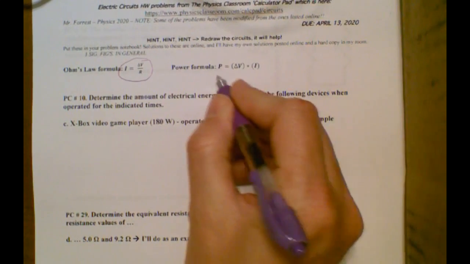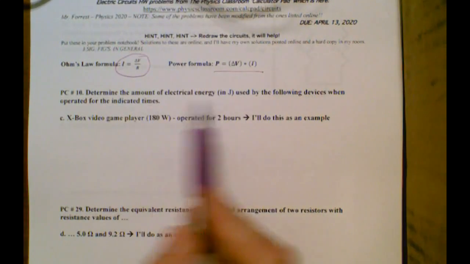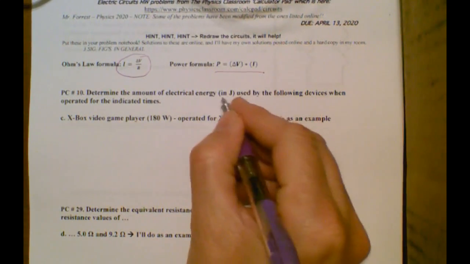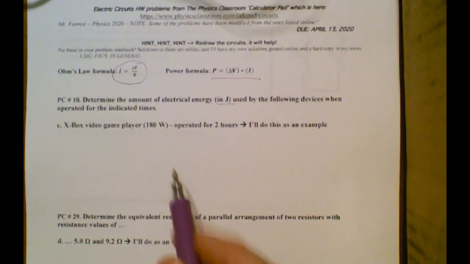So these are the two formulas we're going to be using. Ohm's law, which in this version, and again, you can't see it very well because I do not like this camera, I is equal to delta V over R. Let me get closer if that's going to work out better. About the same. And the power formula, P, which is voltage times current. So in this case, it says determine the amount of electrical energy in joules used by the following devices. There's three other ones, A, B, and D, I'm asking you to do. I'm going to do this one.